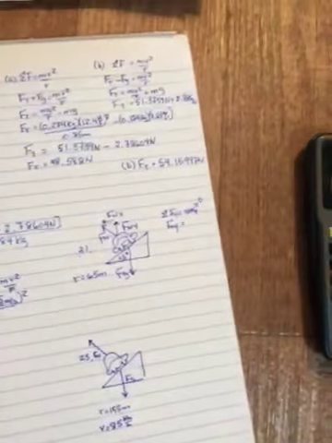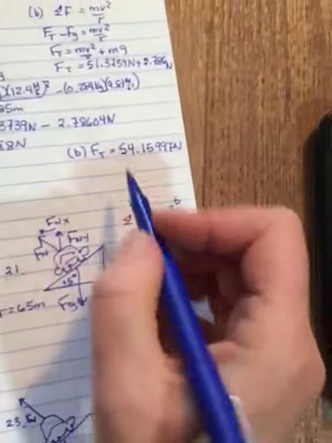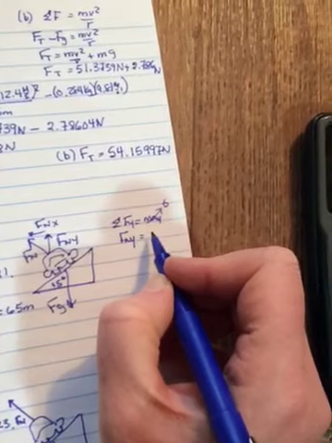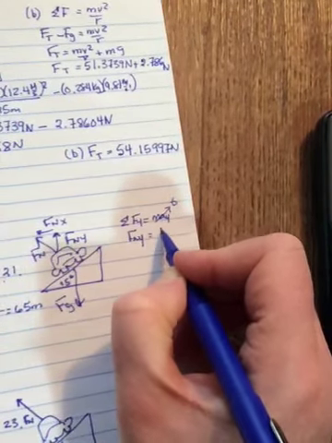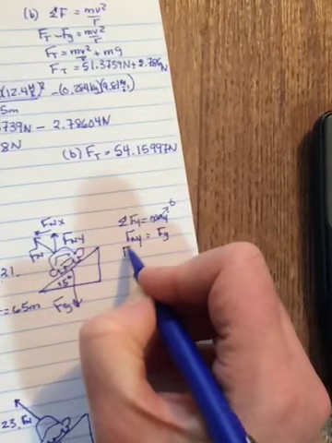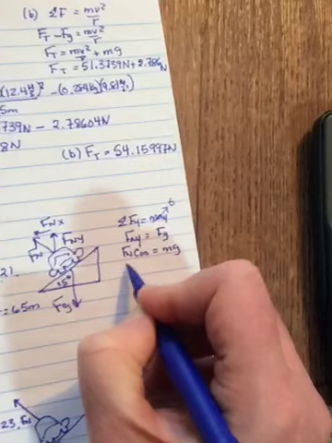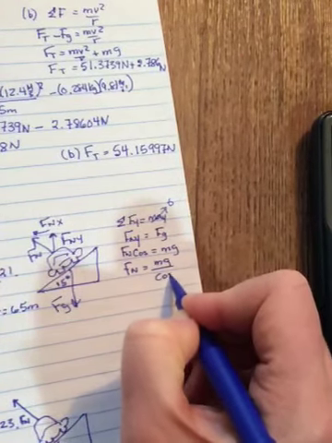Okay, so before that stopped, we were right here. In the y direction, on number 20, F_ny is going to equal F_g, so F_n cos theta equals mg, so F_n will equal mg over cos theta.